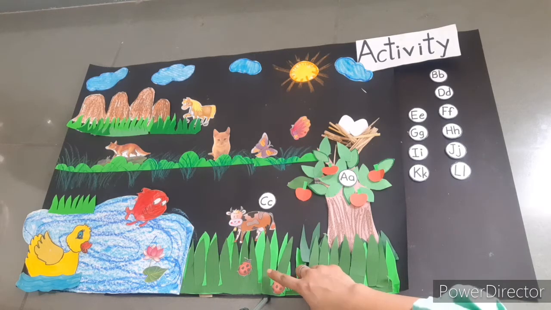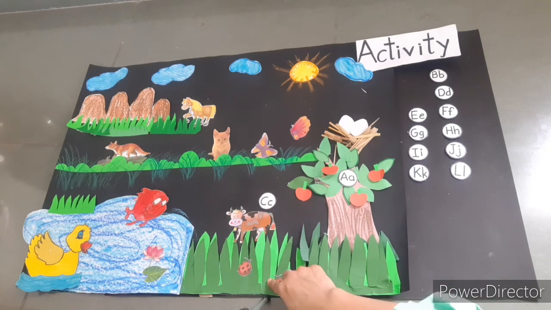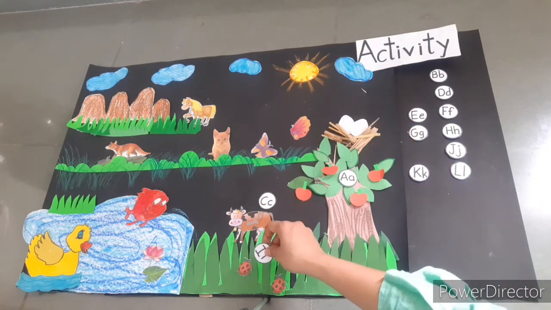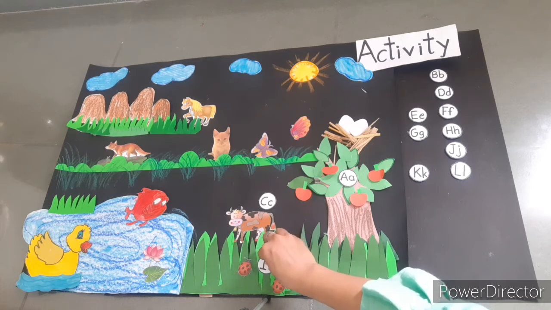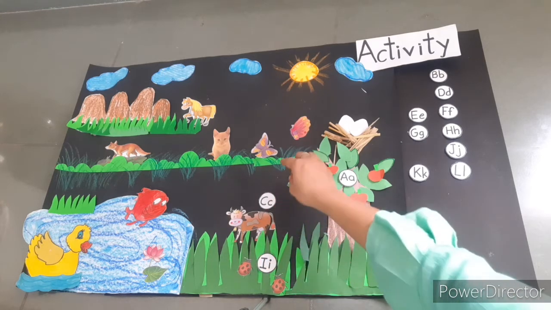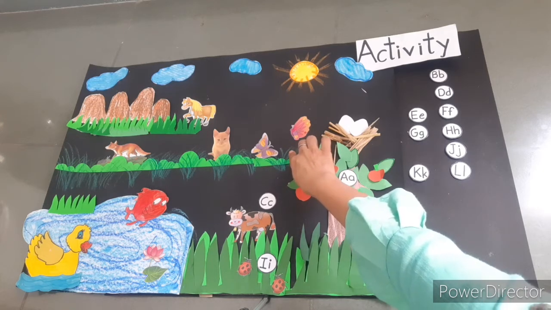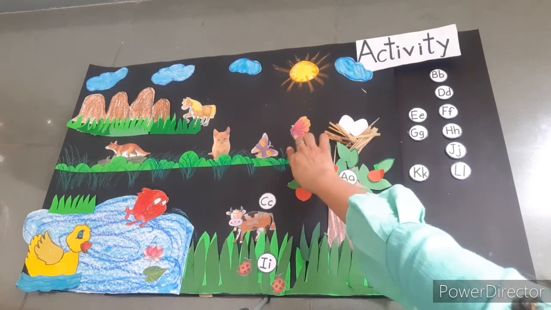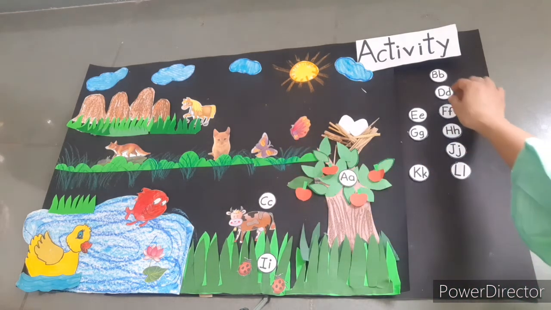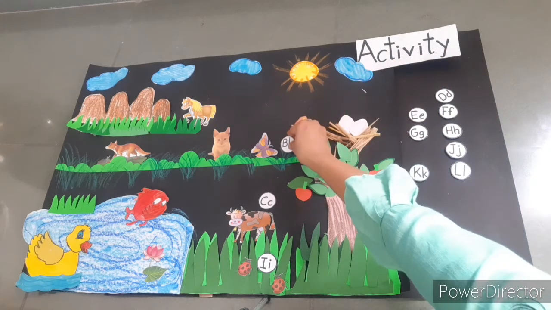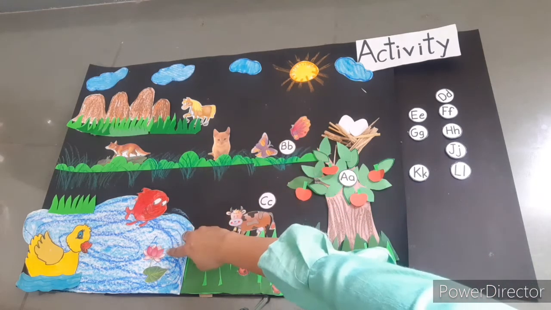Insects starts with letter I. I for insects. So we will stick the letter I near the insects. Hey, colorful butterflies. Butterflies starts with letter B. B for butterfly. So we will stick the letter B near the butterflies.